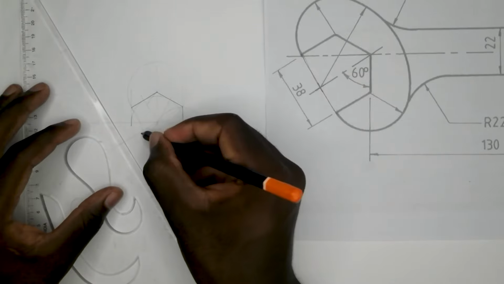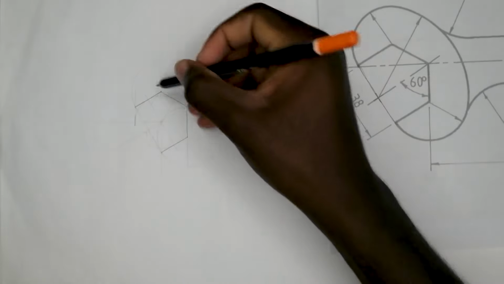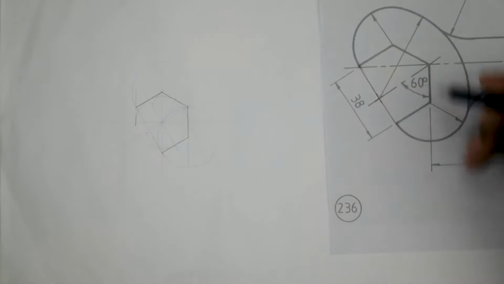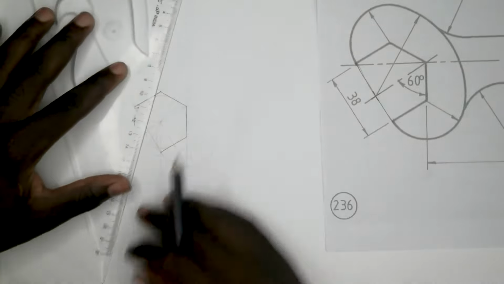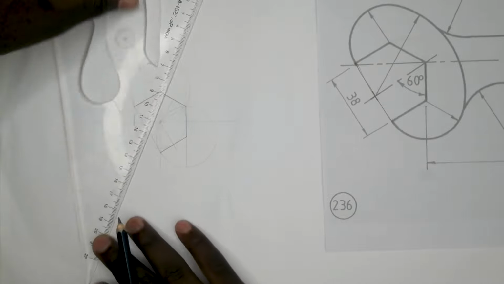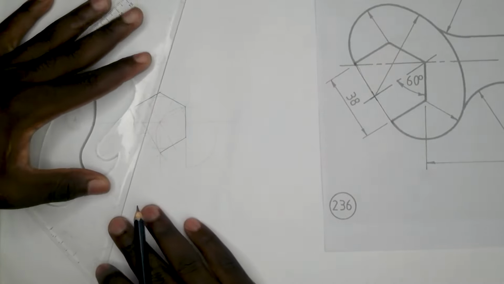We can call this point T so that we can easily refer to it. So we'll join point T and this point of our hexagon because that's where our arrow is. So T and the center of our circle where the arctangent touches.